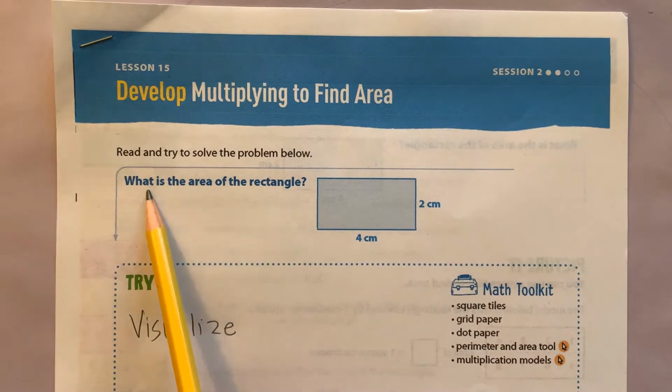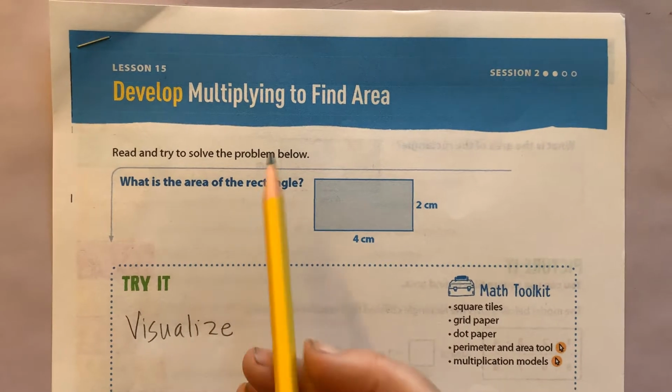Read and try to solve the problem below. What is the area of the rectangle? If you need to pause for a minute and see what you can do to solve that. How would you solve this if you needed to find an answer?